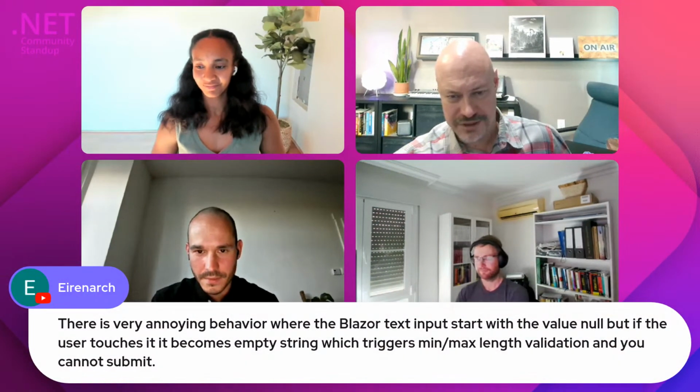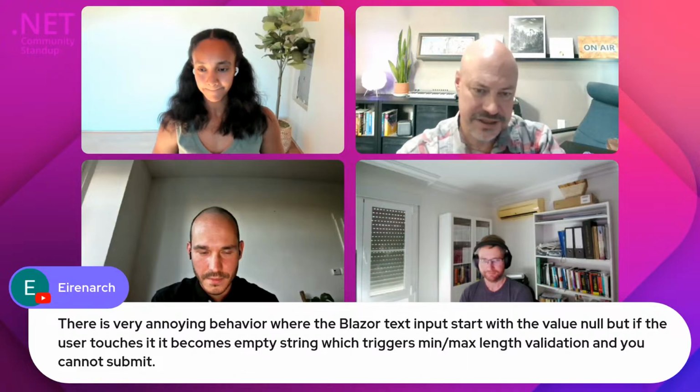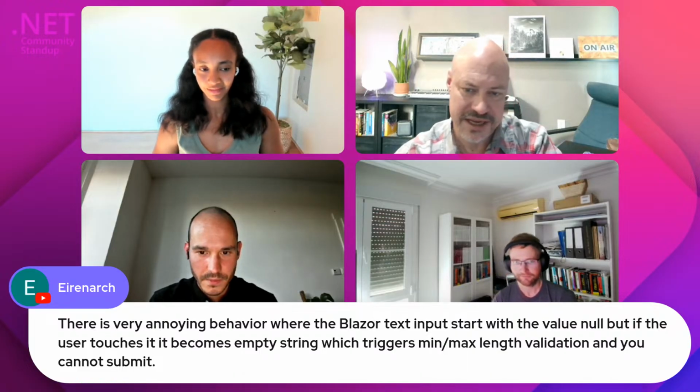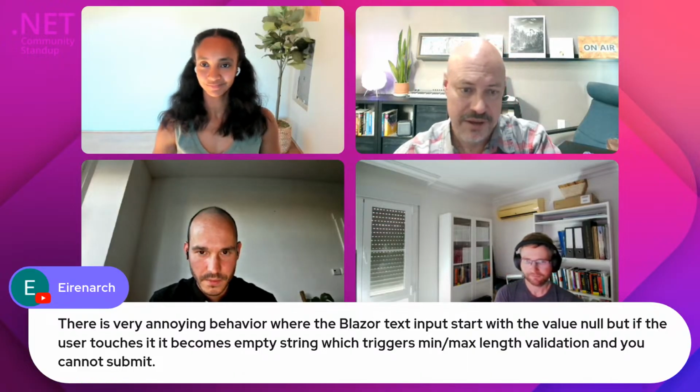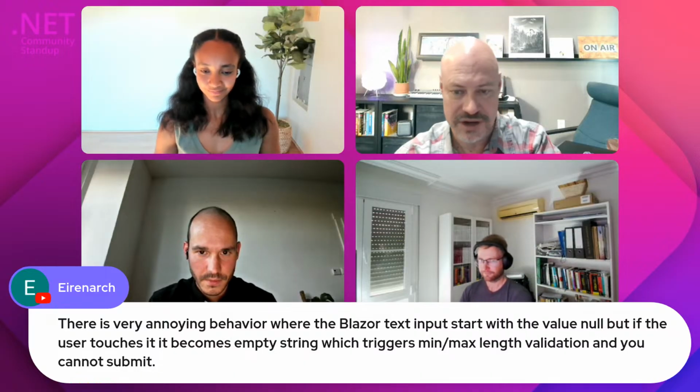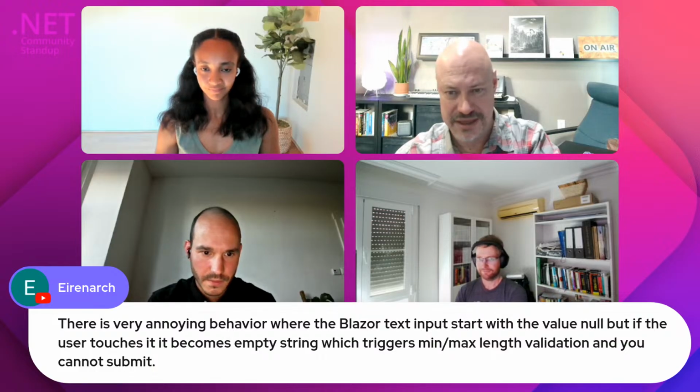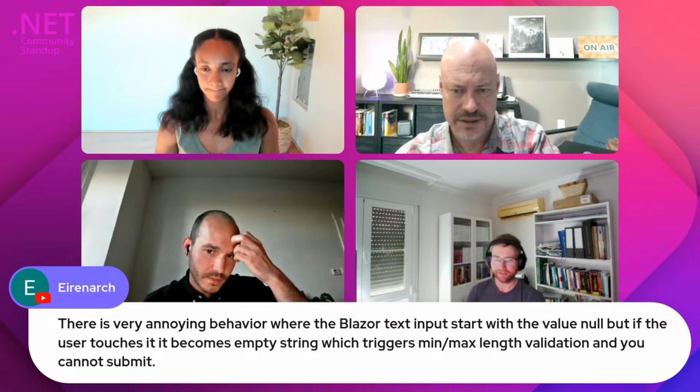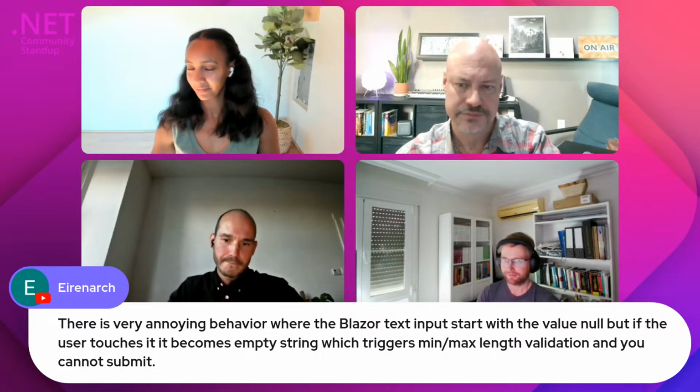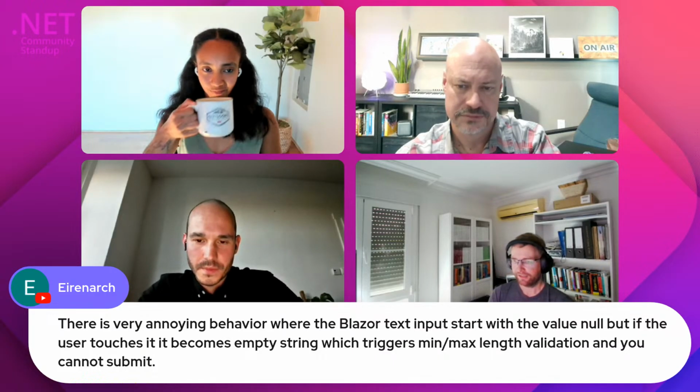Okay, there's an interesting question that just came in. There's an annoying behavior where a Blazor text input starts with a value null, but if a user touches it, it becomes an empty string, which triggers min-max length validation so you can't submit. Yeah, so that is the browser doing that. The browser is the one setting it to null.